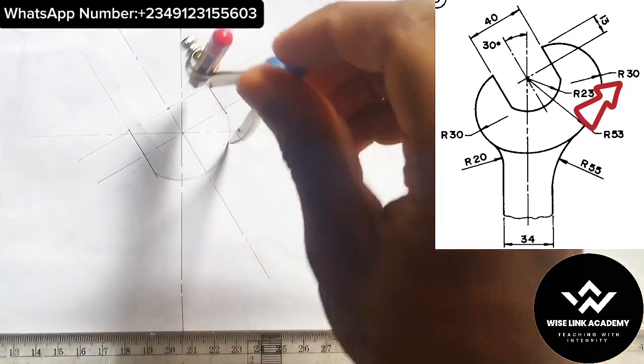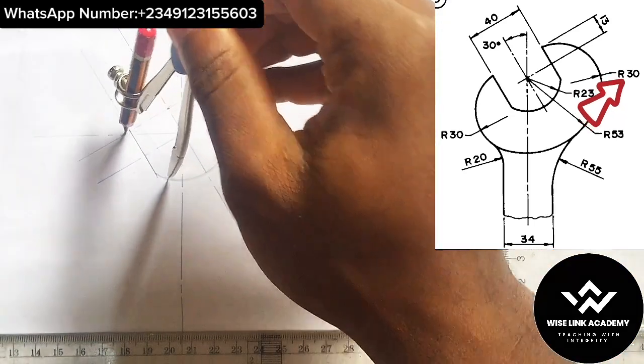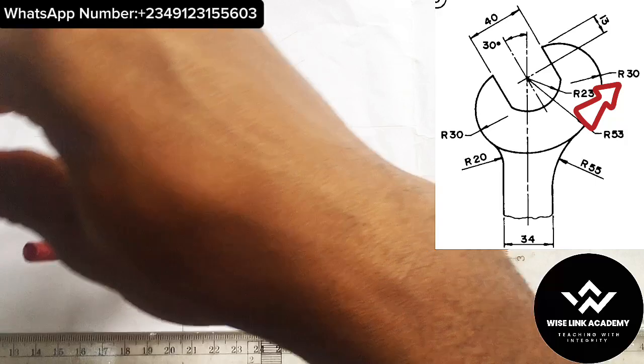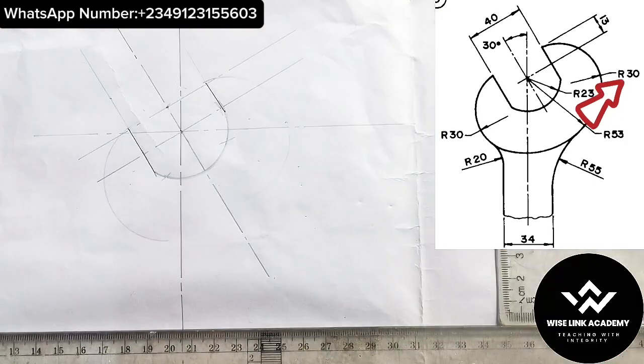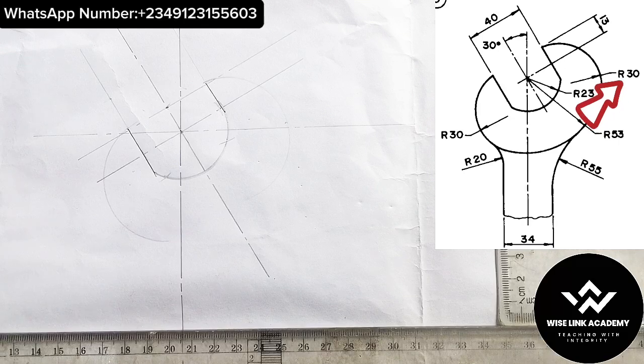So take this one down with a faint line, come here, take this one too down with a faint line this way, right? As you can see, those faint curves first. When you are done with the faint curve, what next?